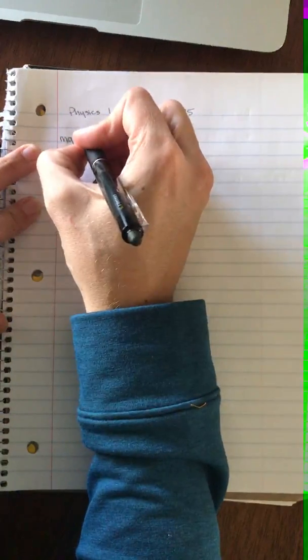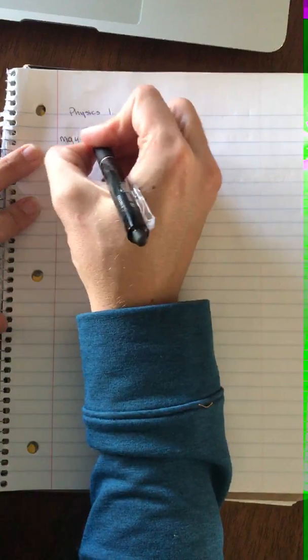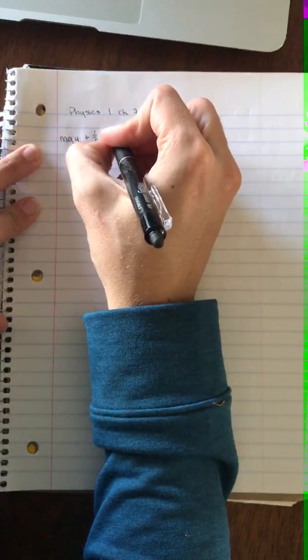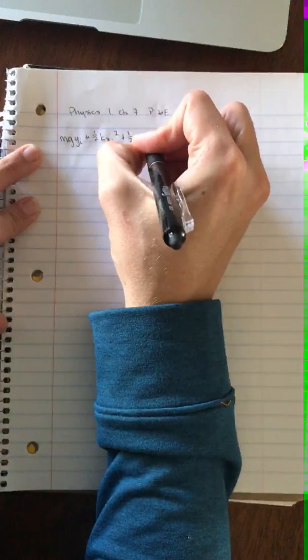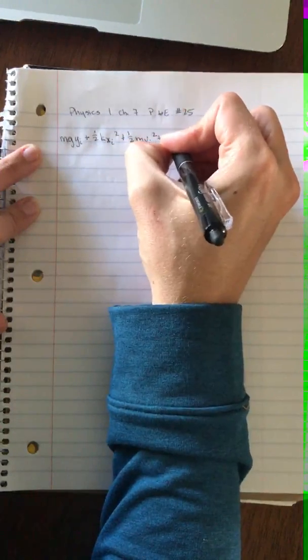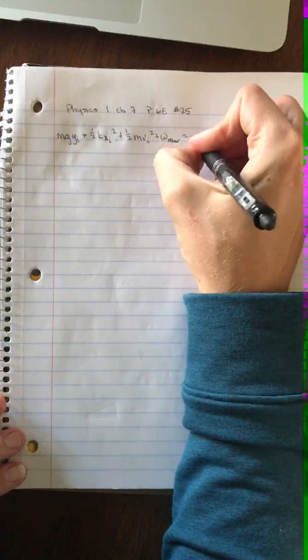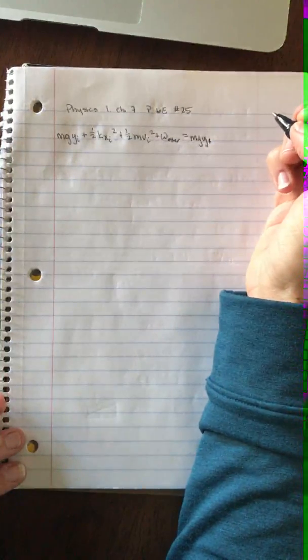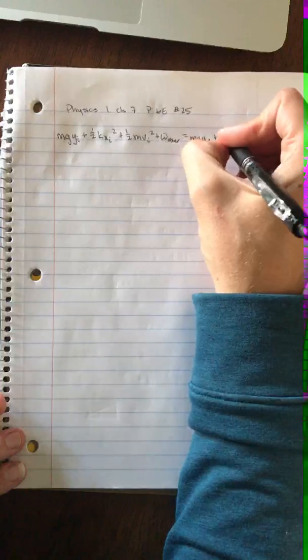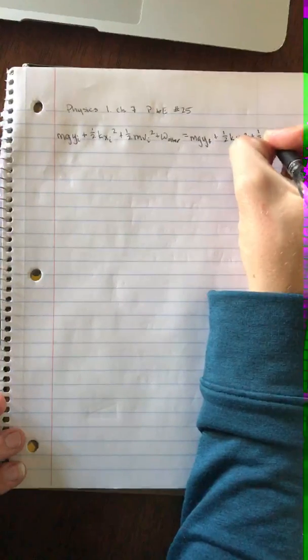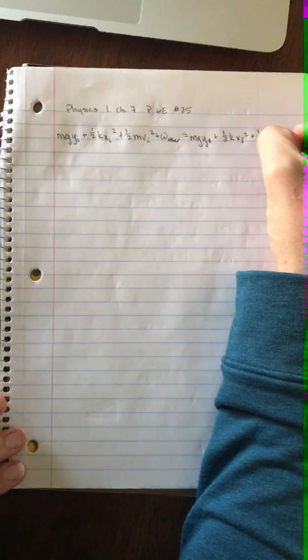So our potential gravitational energy plus our potential spring energy plus any kinetic energy we have, plus any other work, is going to equal our final gravitational potential energy plus our final spring energy plus our final kinetic energy plus any heat that we have.